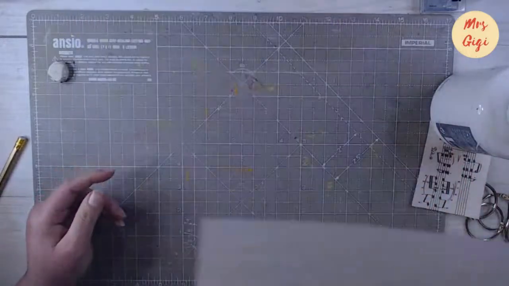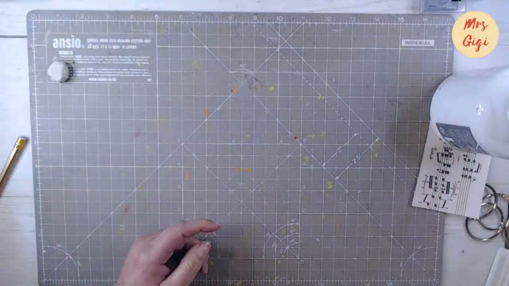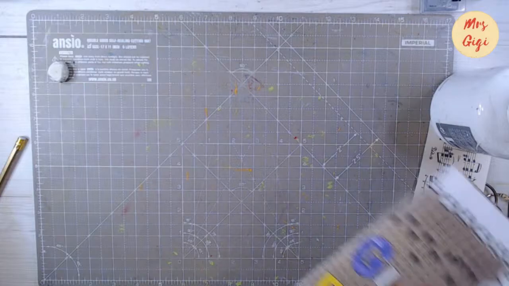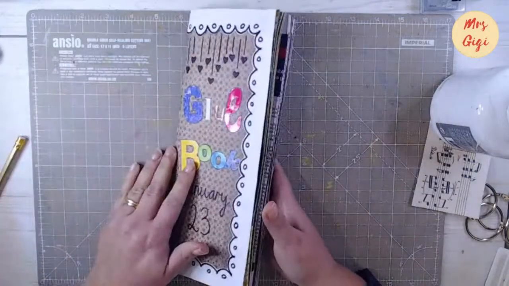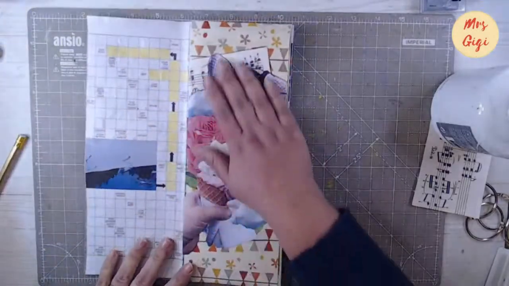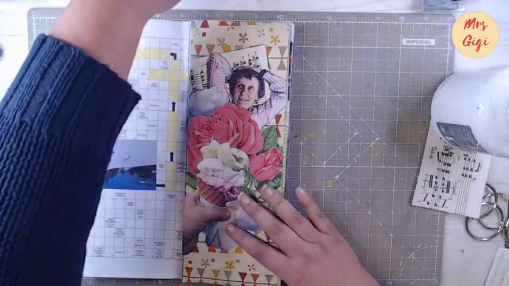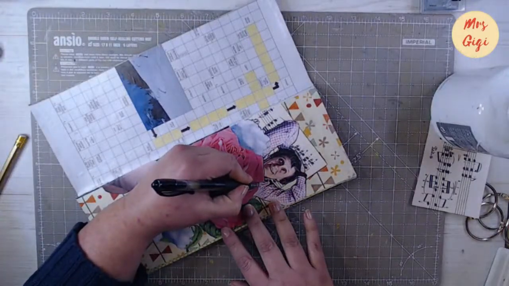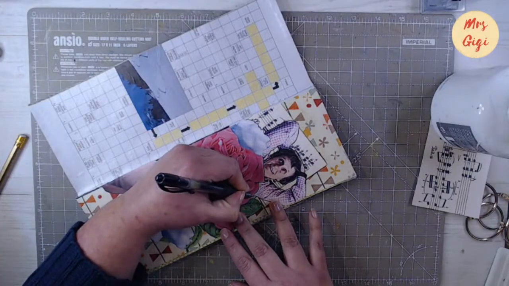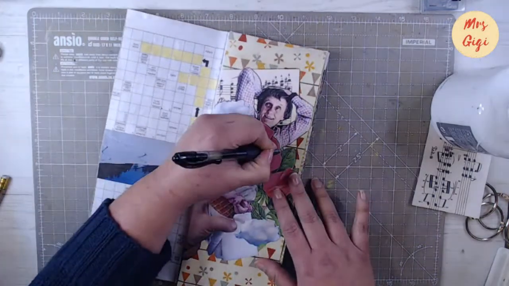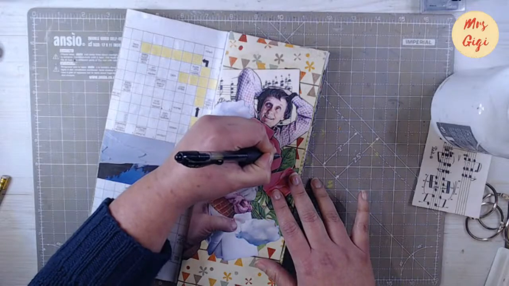So this will be put aside, and then we will go into a little bit more creative type thing. This one that we did yesterday, it has dried. I'm just going around this and then gluing in a lot more scrapbook paper, because we need that in here.